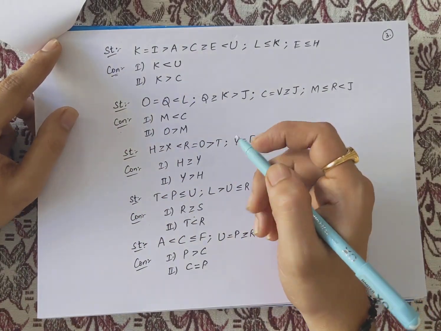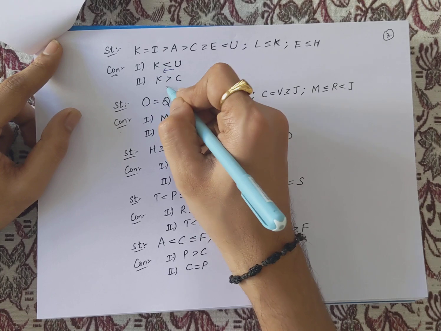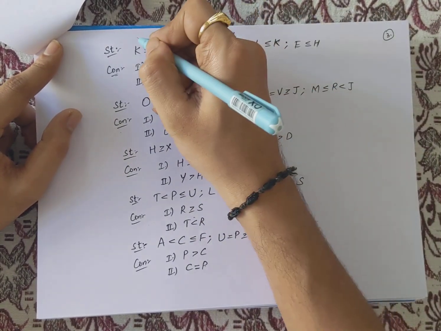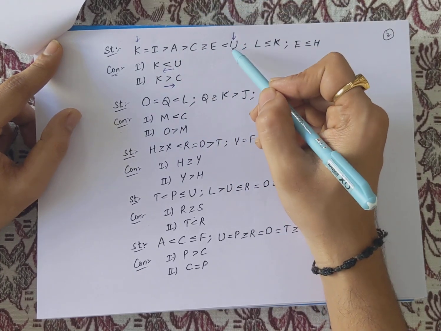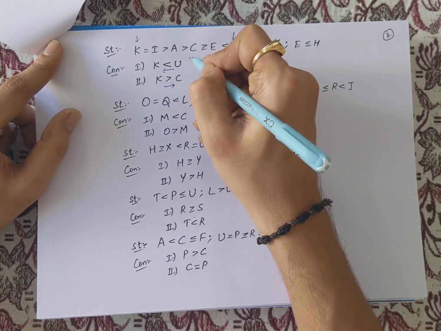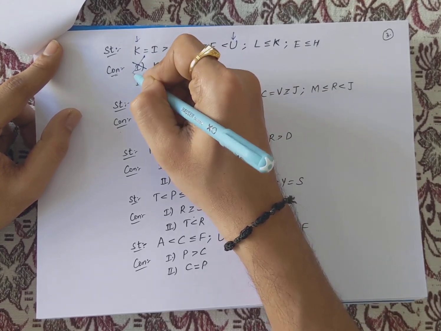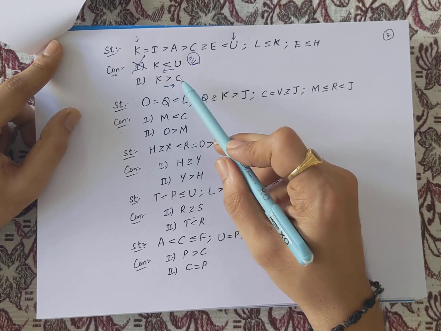Let us see a few more. From U we need to move to K, from K we need to move to C. Where is U? U is here. So K is here itself. Can we move from U to K? We cannot move. So with opposite signs, the relation between U and K cannot be determined. We need three signs, but we have only one sign. So this is wrong.